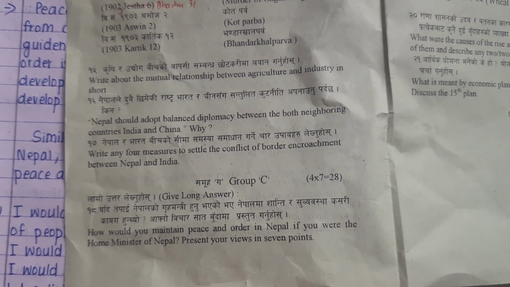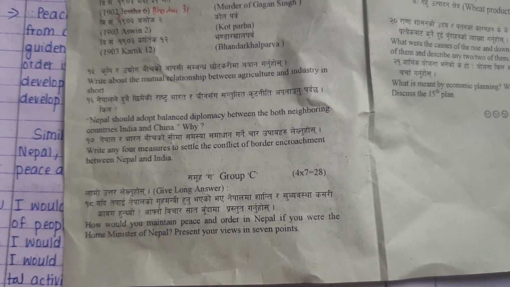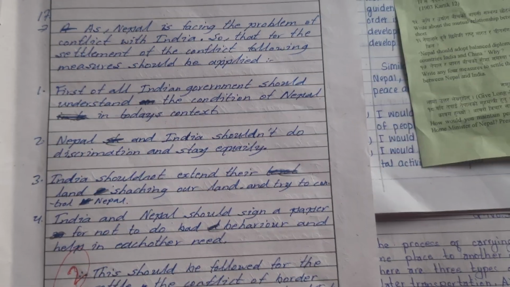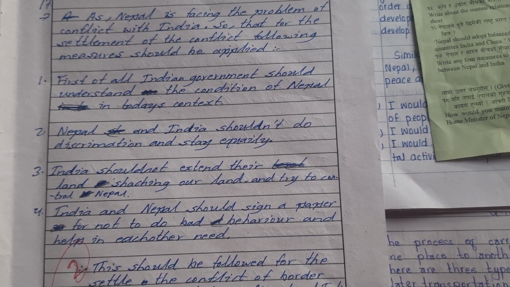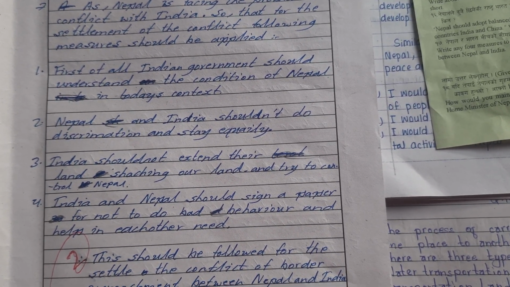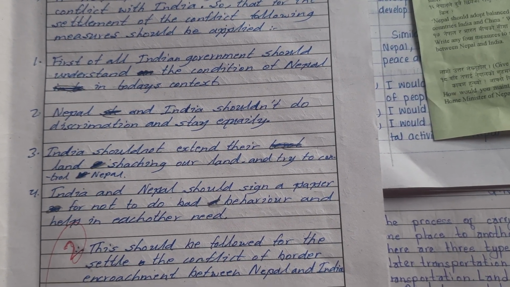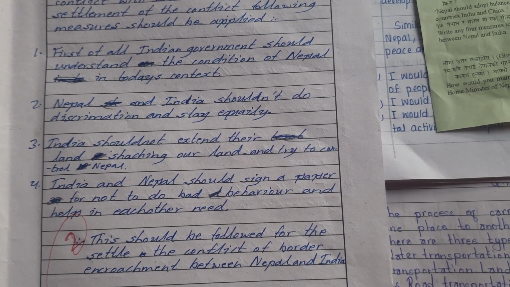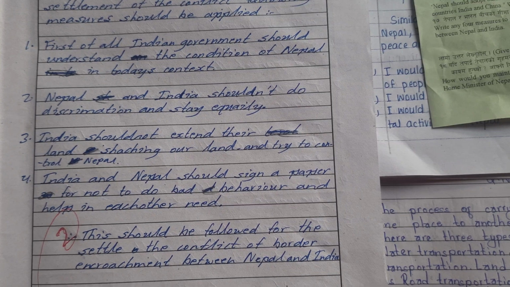Moving on, next, question number 17. Write any 4 measures to settle the conflict of border encroachment between Nepal and India. And a good student writes in this way, but in gossip style. Indian government should understand the condition of Nepal. In today's context, Nepal and India should not do discrimination, stay equality. India should not extend their land sharing our land. Very difficult to understand. India and Nepal should sign paper for not to do.